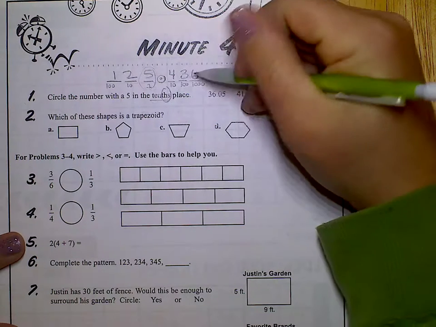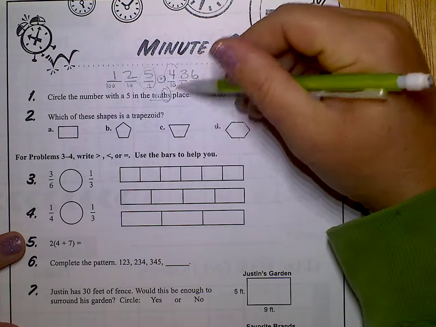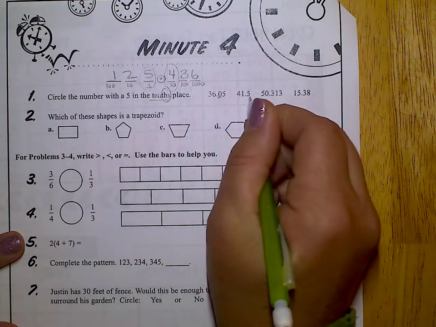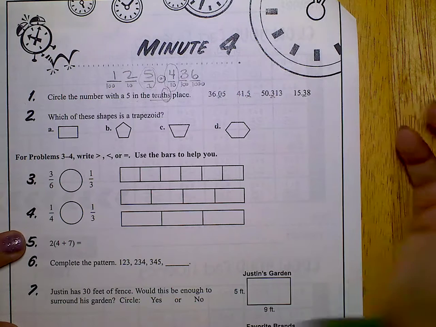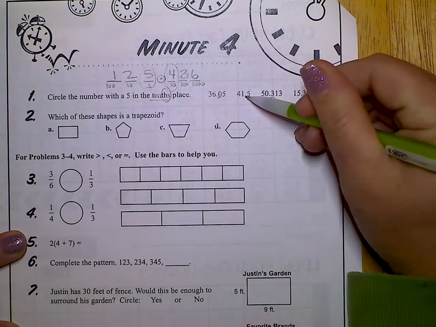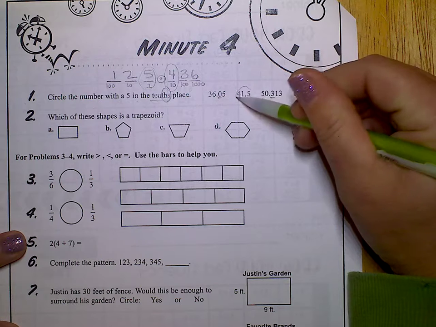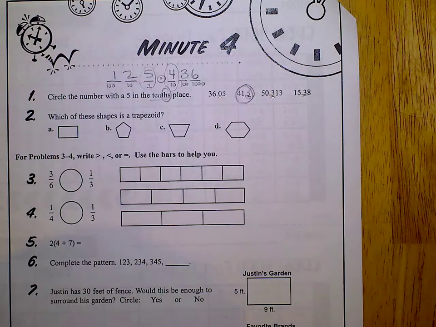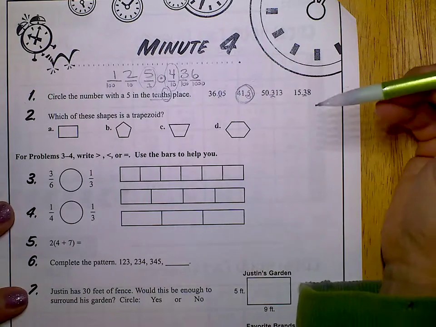So we're looking for a number that has a 5 in the tenths place. So we're just going to underline just the tenths place. And when you do that, you're able to see the tenths place, which comes right after the decimal. We ran into it the second number in. So 41 and 5/10 is the number. And you think about it as dimes. That's 5 dimes that you would take to get to that number.